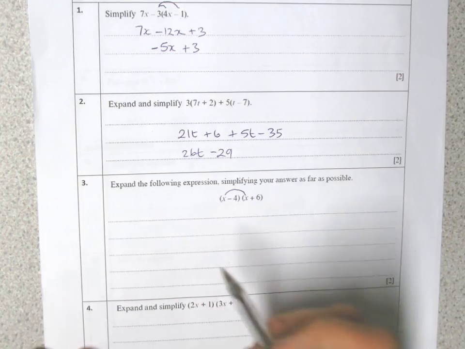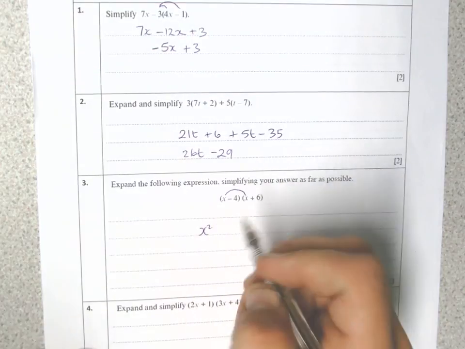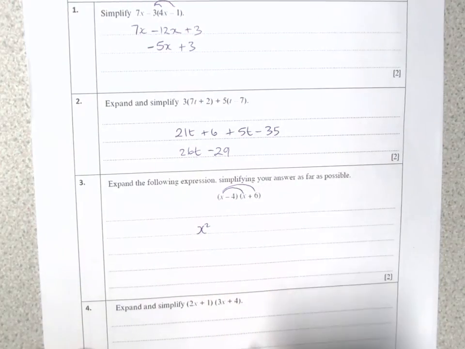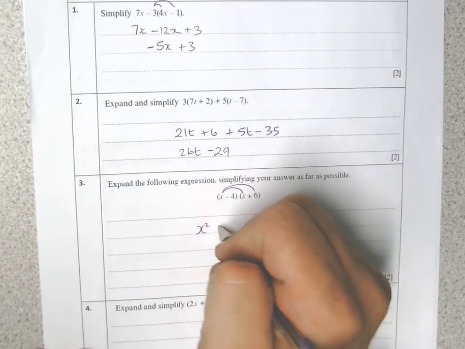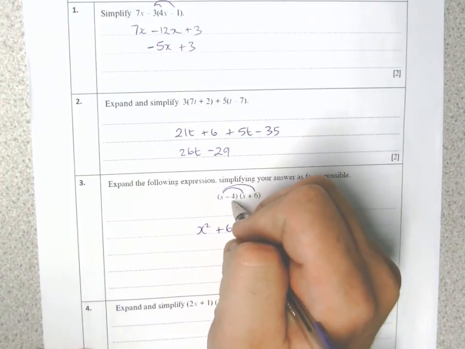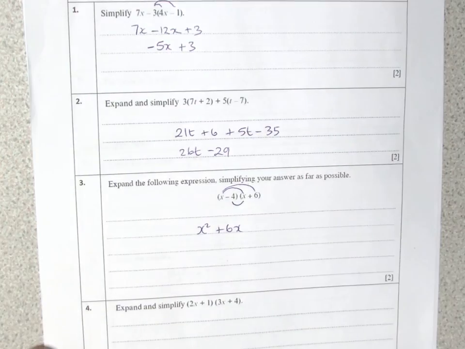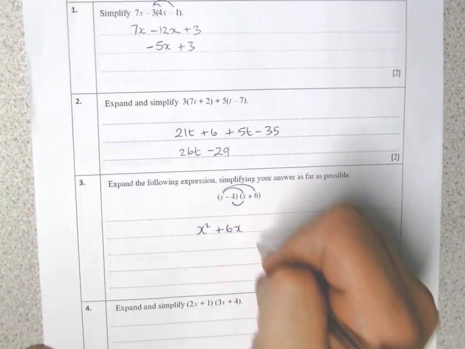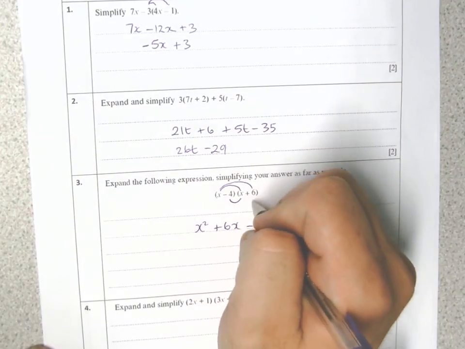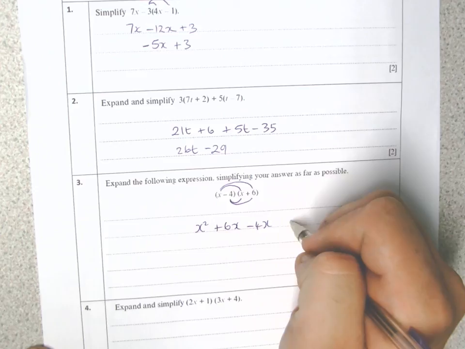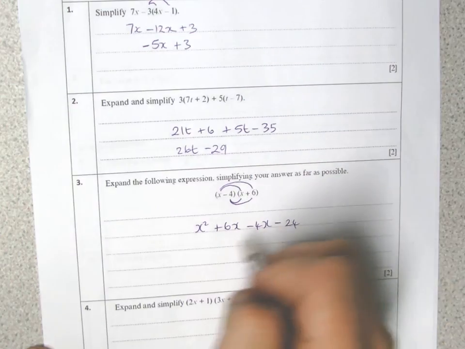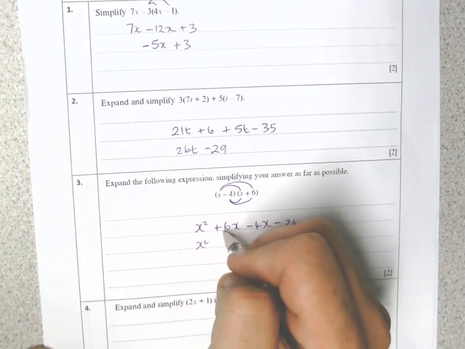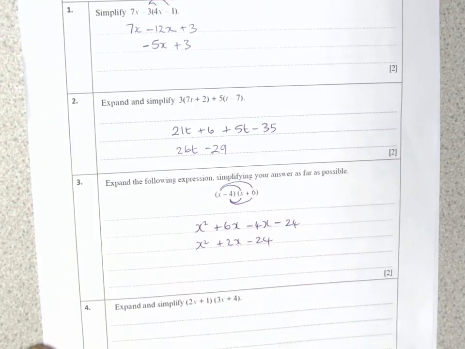So we do the firsts, x times x is x squared. Outers, the ones on the outside, 6 times x is 6x. Inners then, the ones on the inside, minus 4 times x is minus 4x, and the lasts in each bracket, 4 times 6 is 24, but of course it's minus 4 times plus 6, so it's minus 24. Simplify this, x squared plus 6x minus 4x is plus 2x minus 24.